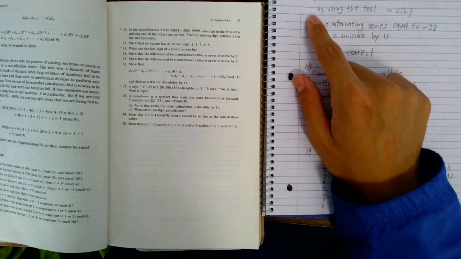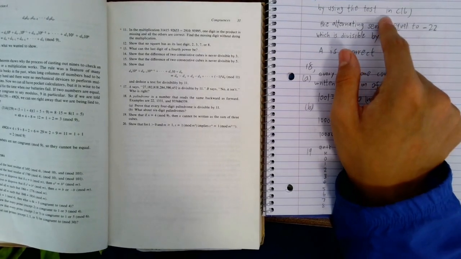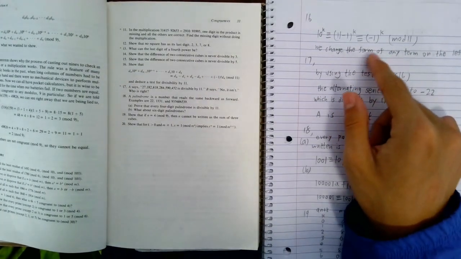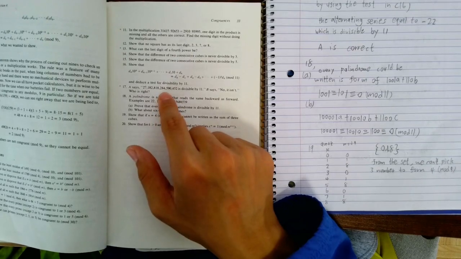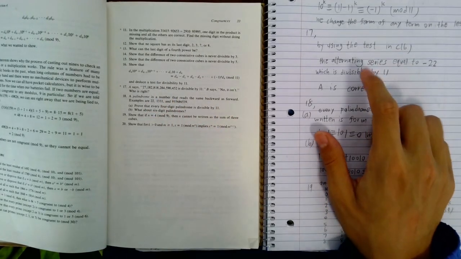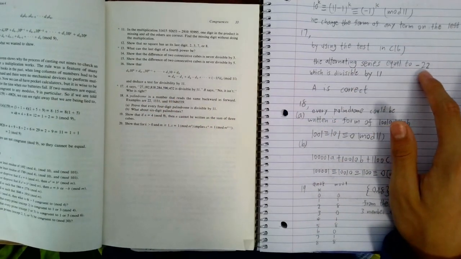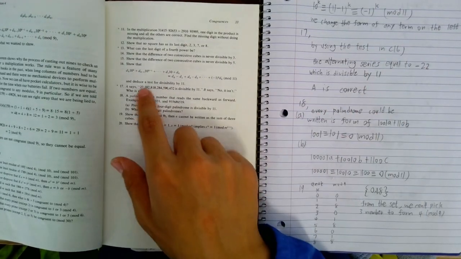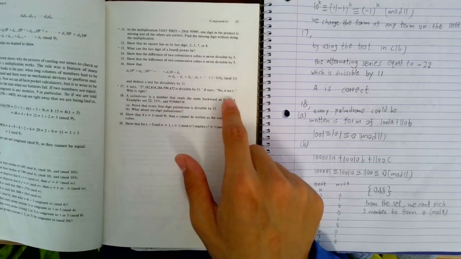Hopefully. And question 17. By using our conclusion in 16, which is this alternating thing here, we're going to calculate this, and we find that the alternating series is equal to negative 22, which is a multiple of 11, which means that student A is correct and B is wrong.